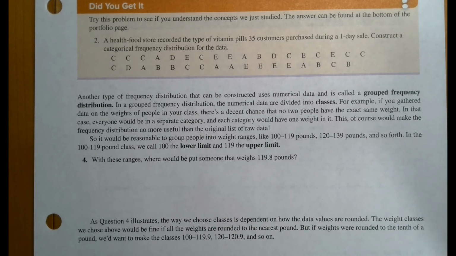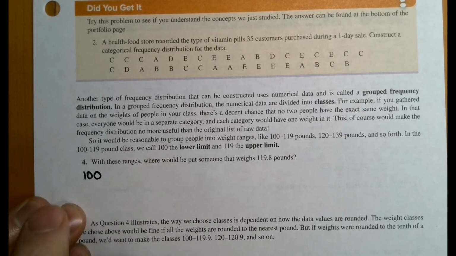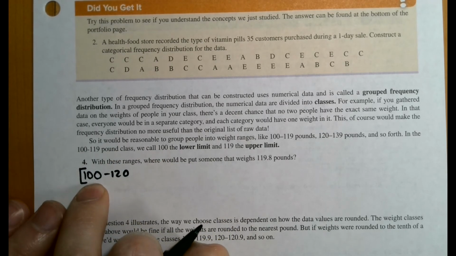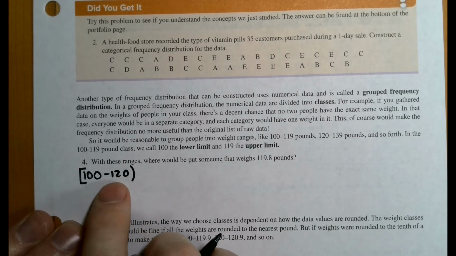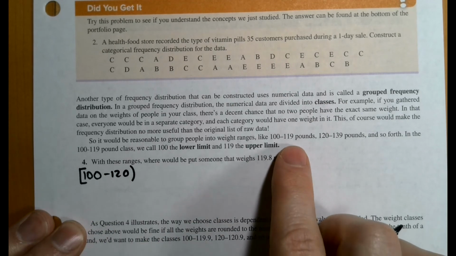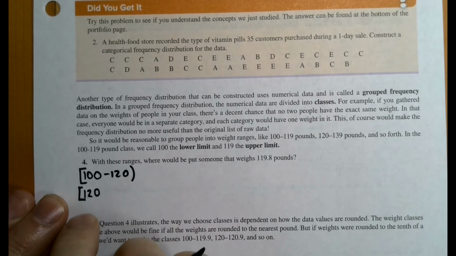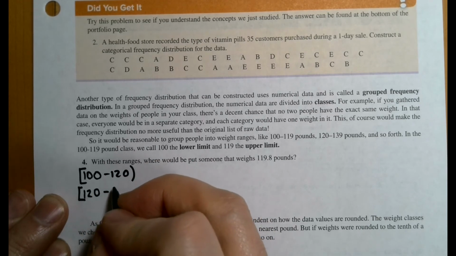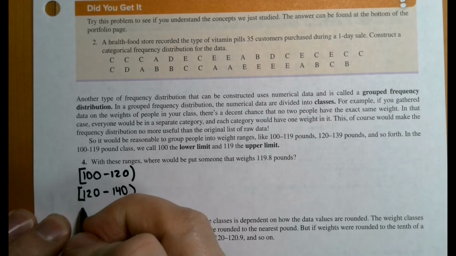What I'm going to propose is that we should really think about these classes differently. We should write them this way, 100 to 120, where we include the lower limit, which is the smaller number, and we don't include the upper limit. So that means we can get infinitely close to 120 but not include it. Instead of writing 119, we put 120 not inclusive. Then the next class we would write 120 with a bracket, meaning any number that's 120 goes in this class, and then up to the next one, which looks like it should be 140, but 140 doesn't go in this class, it would go into the next one.